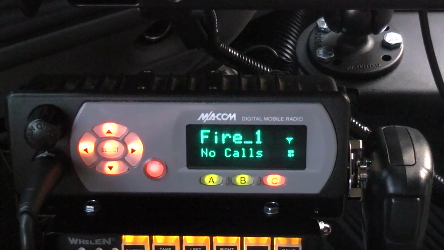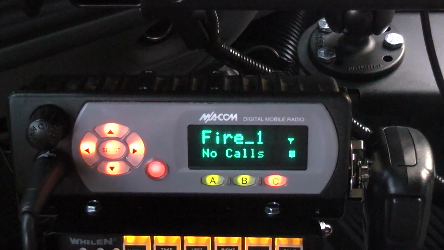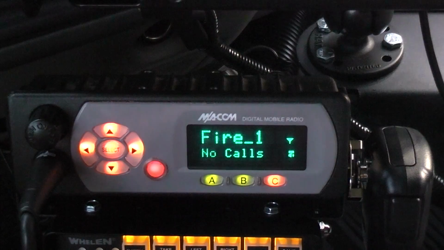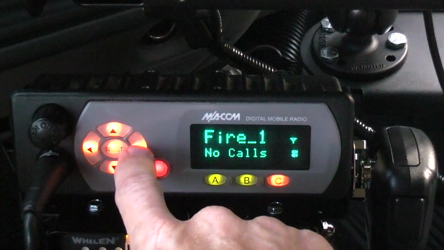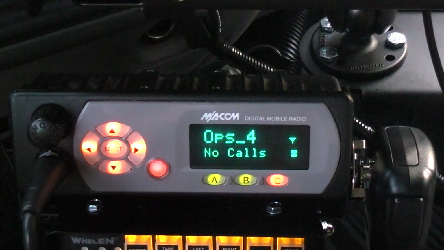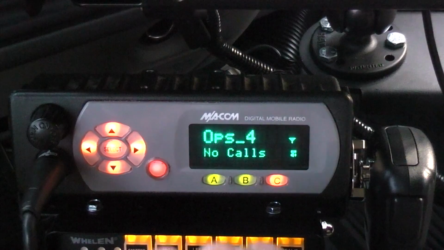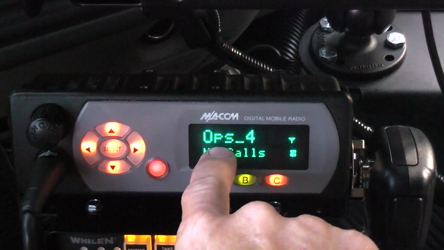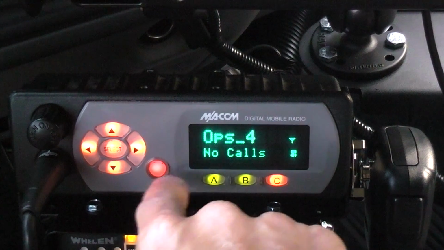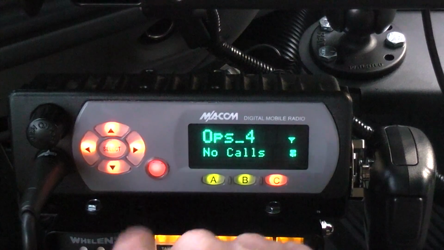So we get dispatched to a fire call, and the dispatcher en route tells us to go to, for example, Ops 4. You switch the radio to Ops 4, okay? And in this position, the radio is defaulted where it is scanning all the time. So when you are on Ops 4, you will consistently hear other transmissions, EMS, things that are being dispatched.